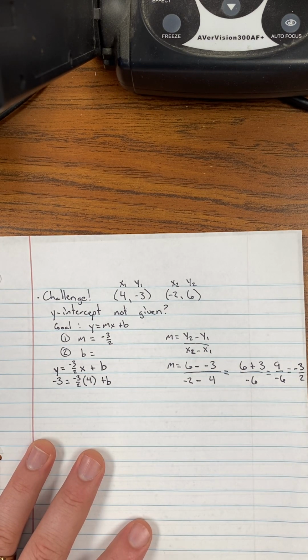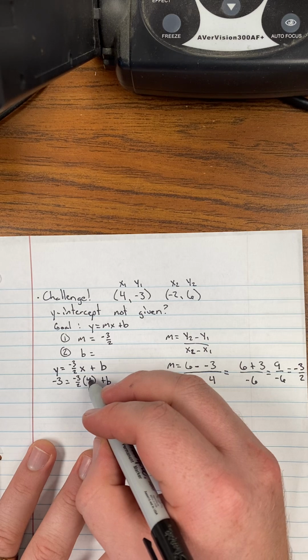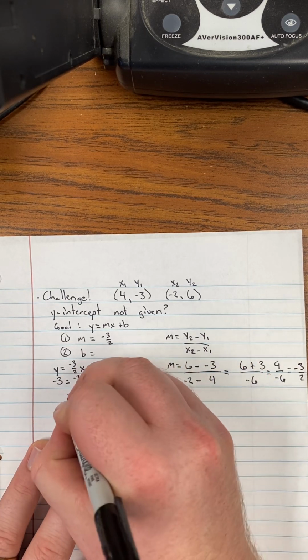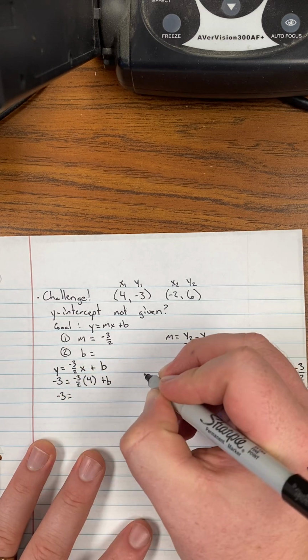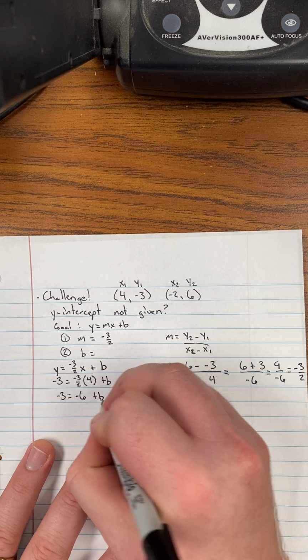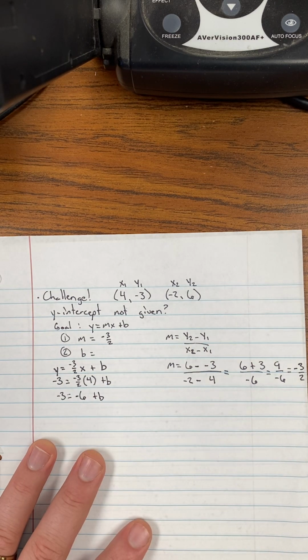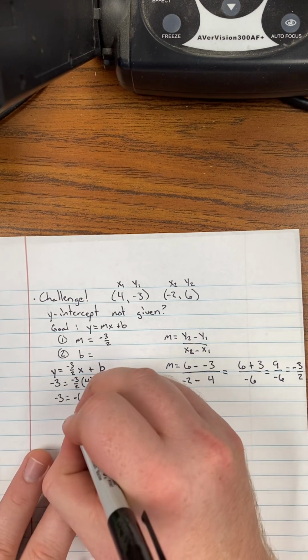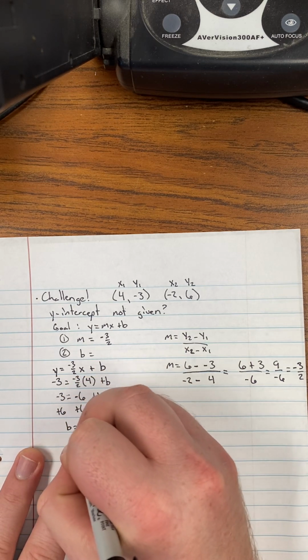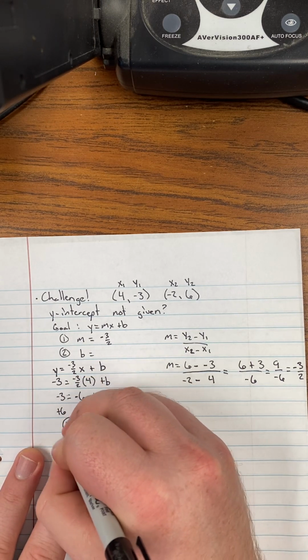And now from here, I just solve. So negative 3 times 4 makes negative 12. Negative 12 divided by 2 makes negative 6. Okay? And now I need to move that negative 6. In order to move that negative 6, I got to add 6 to both sides. So now I get b equals 3.